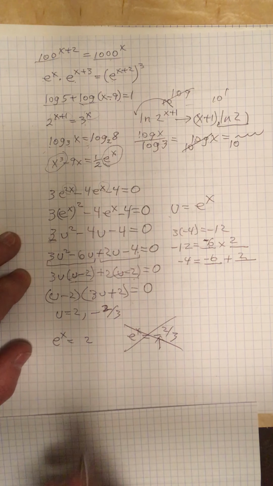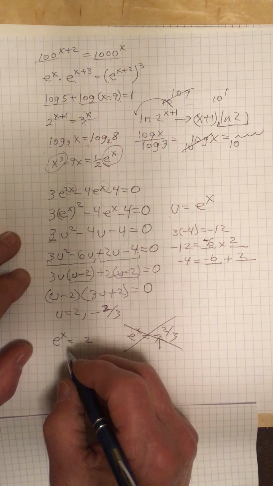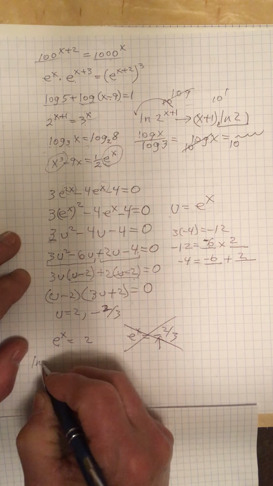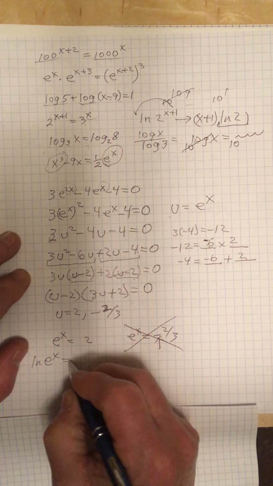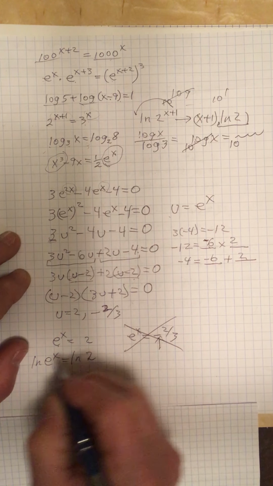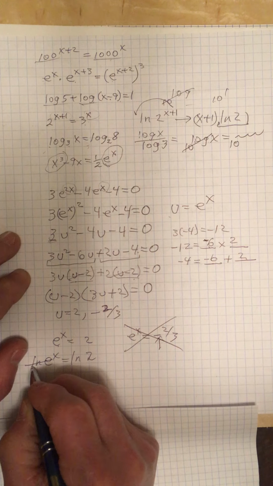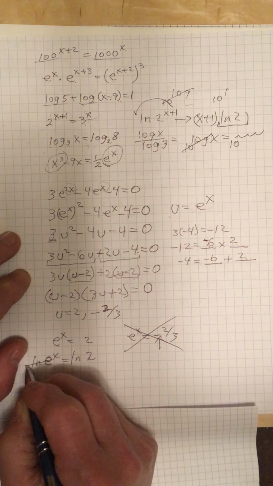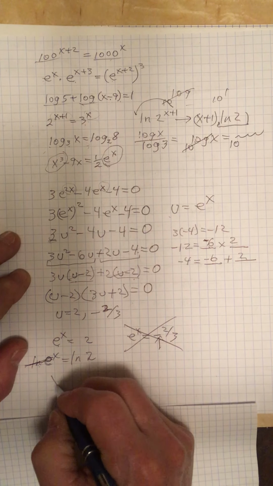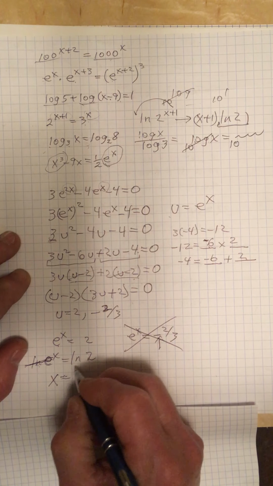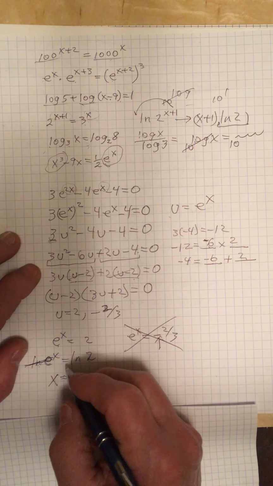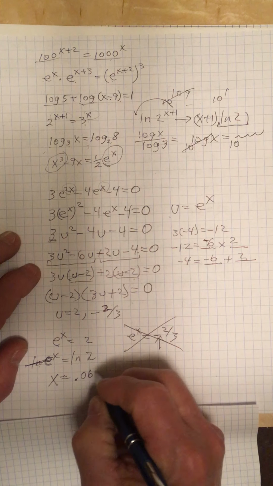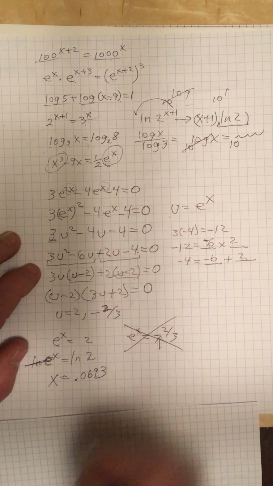However, here, and we talked about this before, when I have e and I want to get the x out, use a natural log. Again, because that's log base e, that's a base of e raised to a power, they cancel. So x equals ln 2, which is approximately 0.693, and that's it.